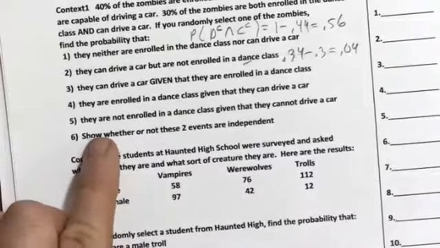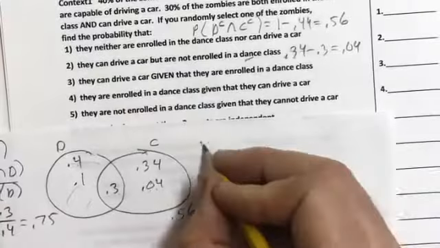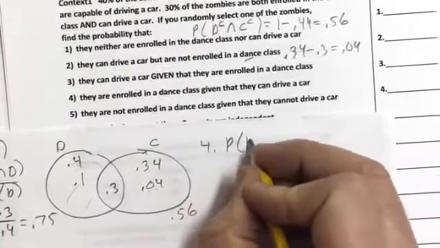So number 4: they're enrolled in the dance class given they drive a car. What's the probability they're enrolled in the dance class given car?